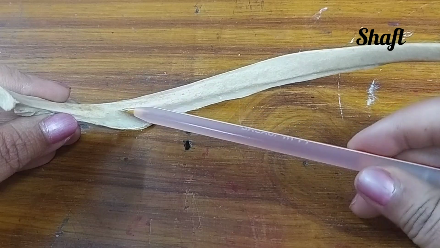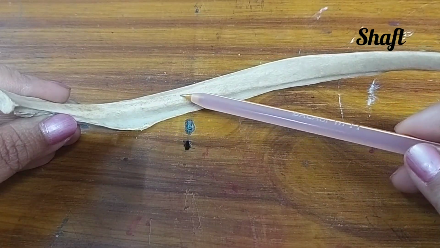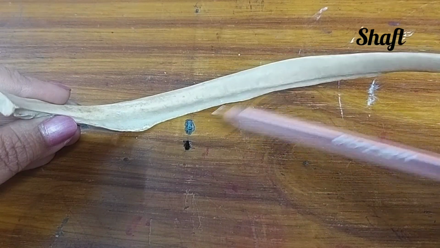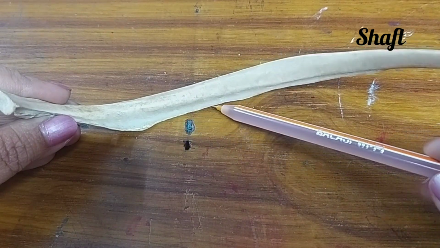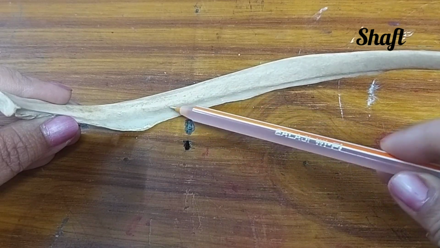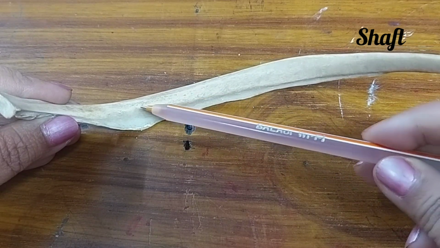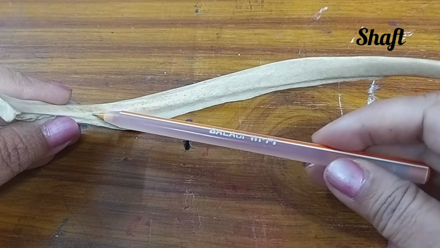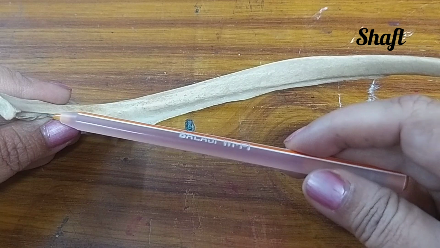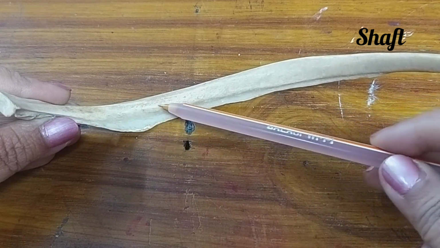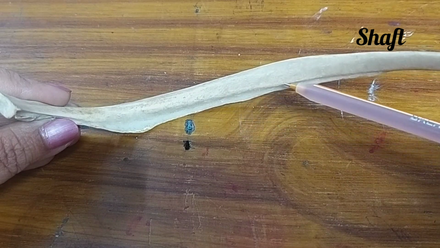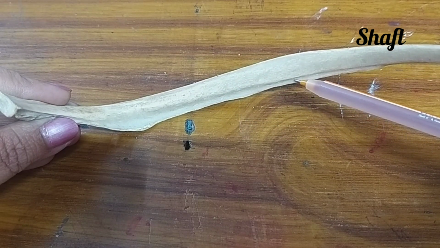Now, if we note the costal groove, it has an upper border or upper lip and a lower border or lower lip. Now the upper lip is continuous behind with the lower border of the neck, and anteriorly it extends in front to the junction of the middle and anterior third of the shaft.